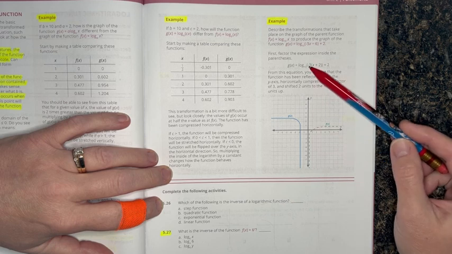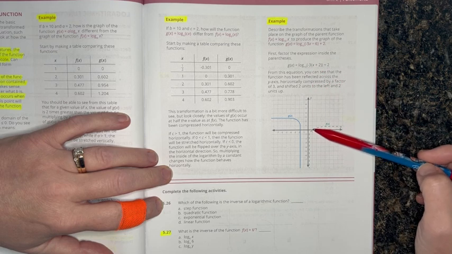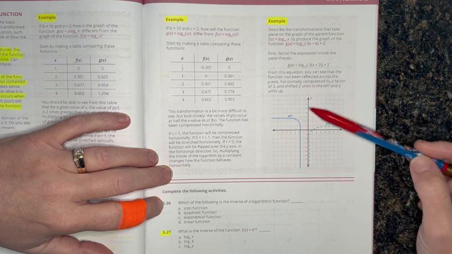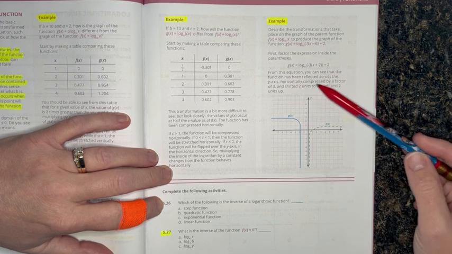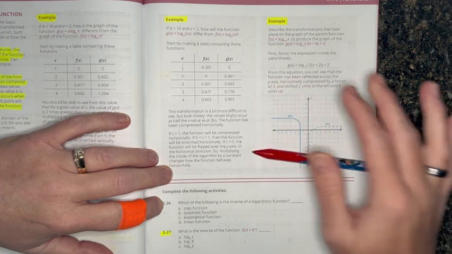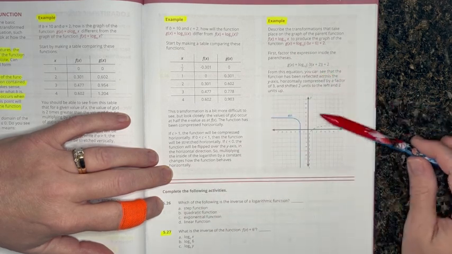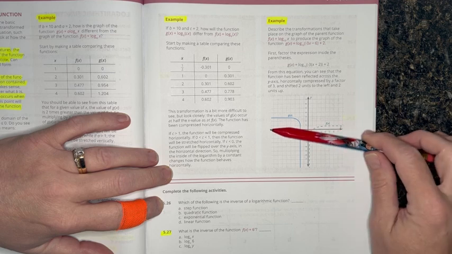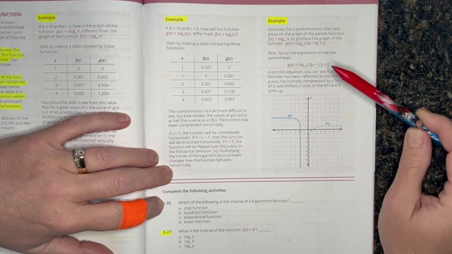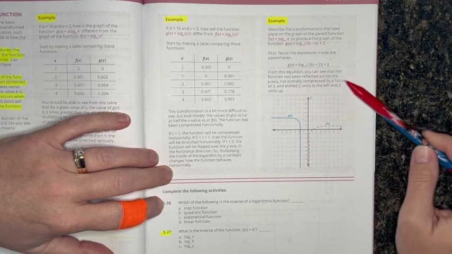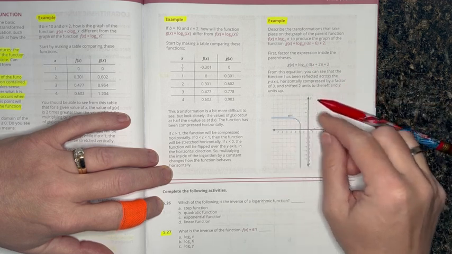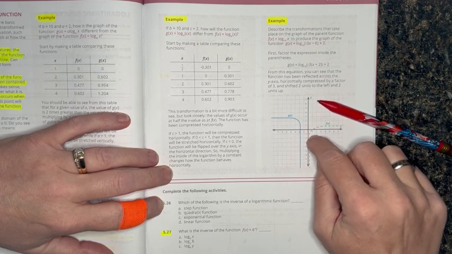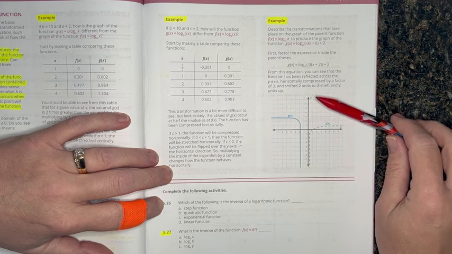Well, this negative 3 is what causes us to be reflected across the y-axis, okay? And so that's what it says. You can see that the function has been reflected across the y-axis. Even if this drawing wasn't here, though, the negative 3 would have us being reflected across the y-axis, right? It's horizontally compressed by a factor of 3, right? So the swoop here, the arch is compressed.